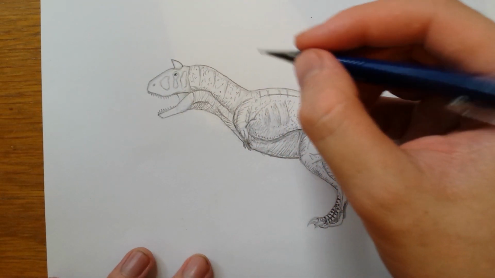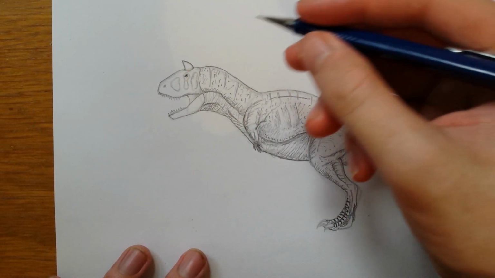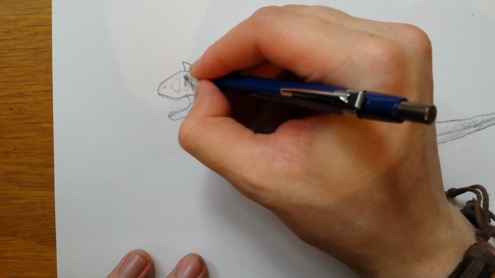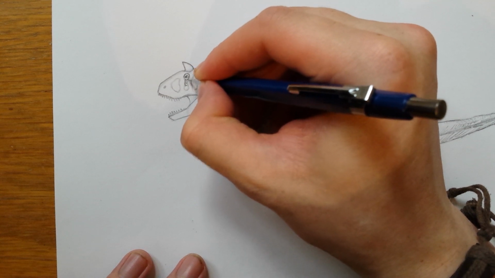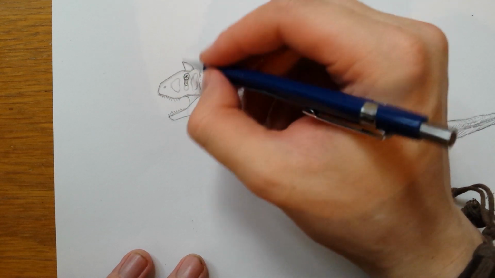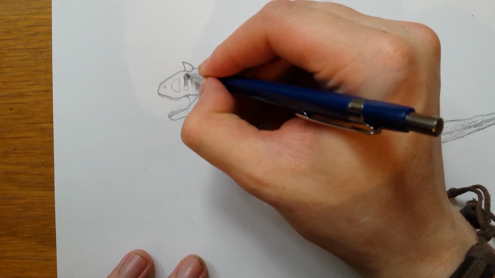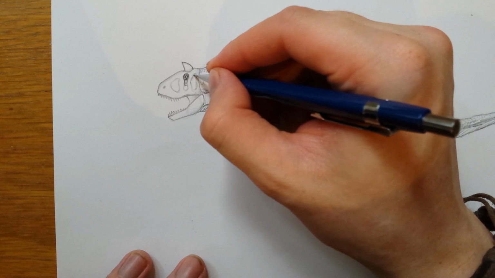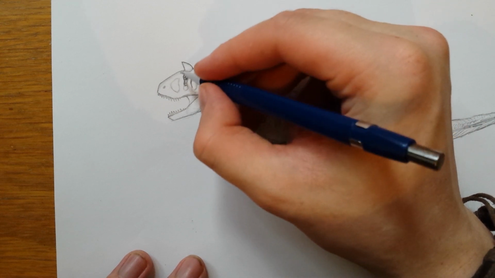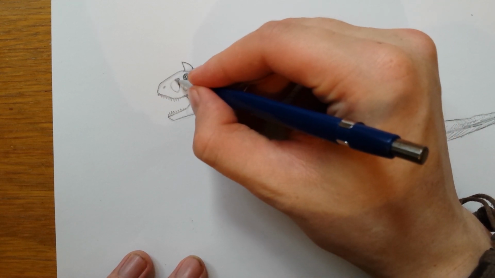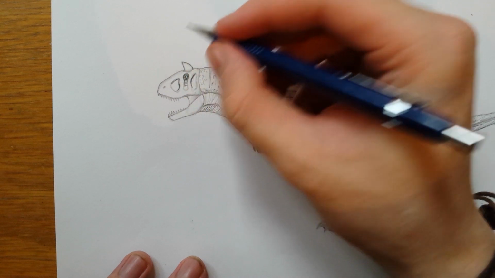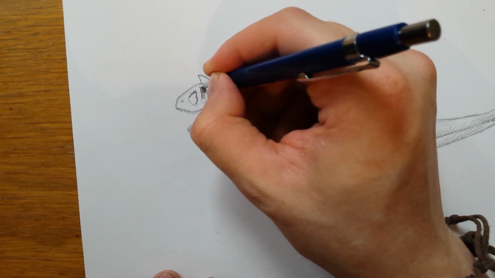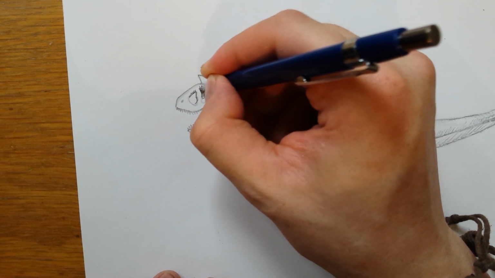So now let's go into his head, and what I do on the head mostly is draw some wrinkles around the eye, some very dark wrinkles, and then go over this part a little bit around the eye as well, and draw in a little bit of shadow around the eye, and also make this a little darker, just a tiny bit. And put some scales in it as well.